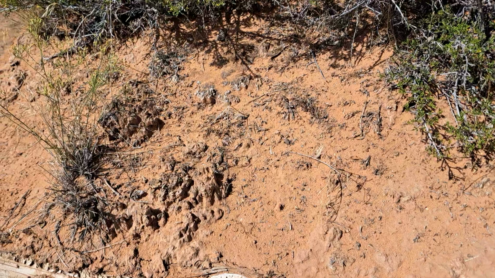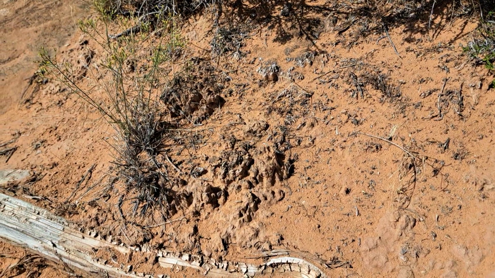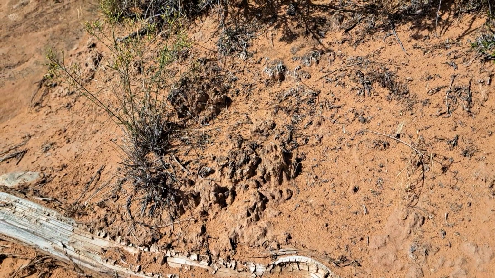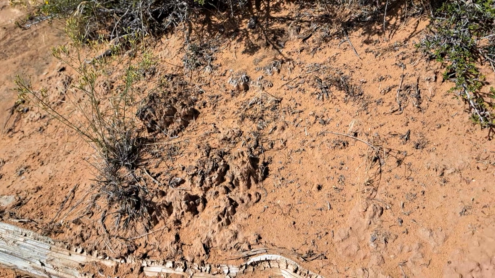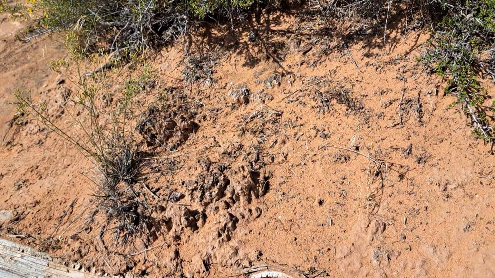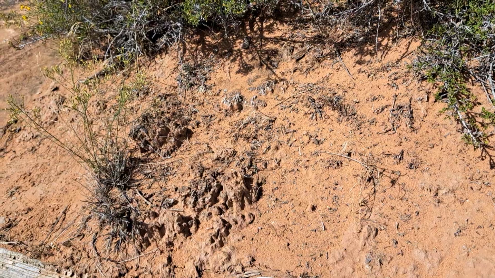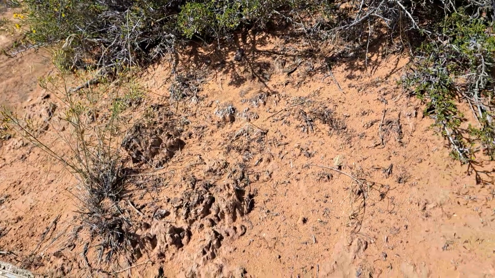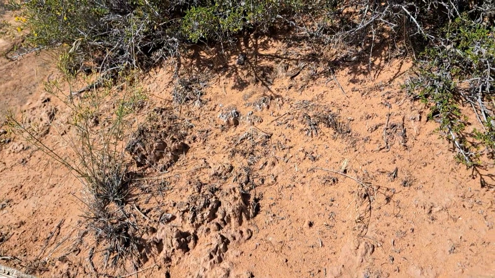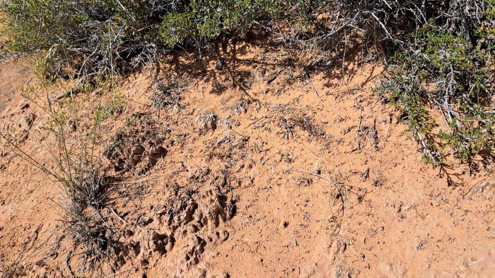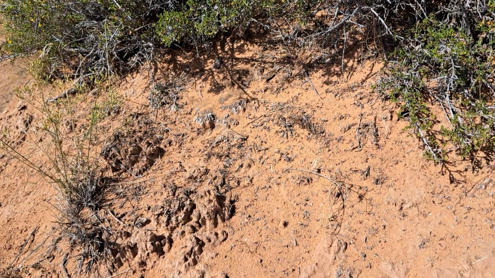What the cyanobacteria does in particular is form these mucilaginous strands, and what those strands do is they essentially help hold the sandy soil together. But that's not the only thing.